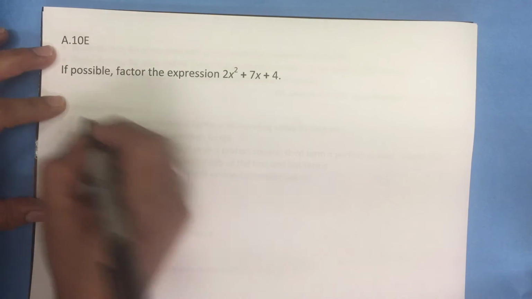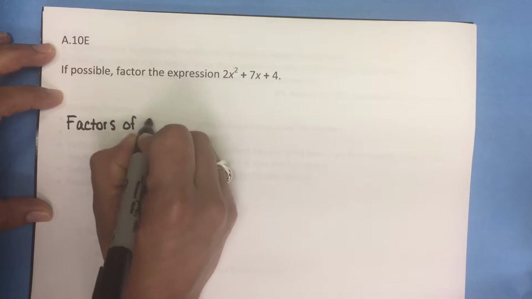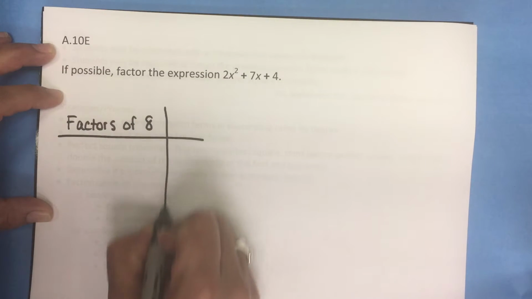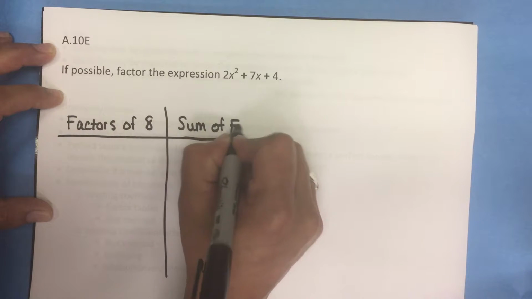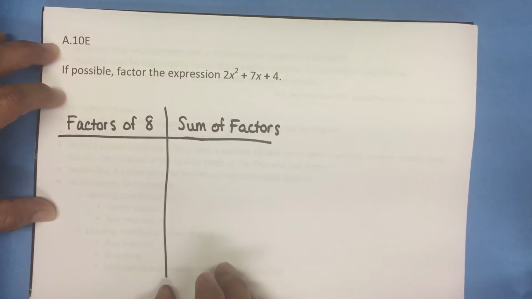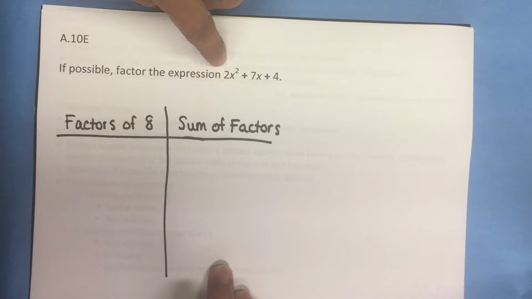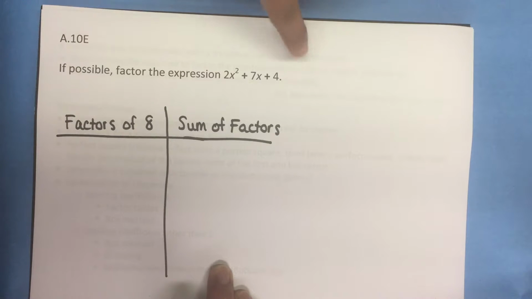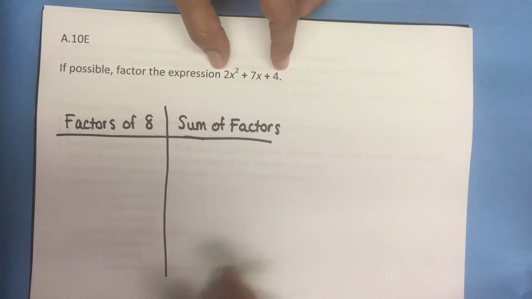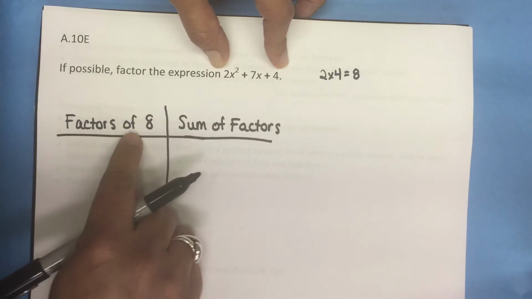So I'm going to create a factor table, which is going to show me factors of positive 8, and then the sum of those factors. Now the reason why I'm listing the factors of positive 8 is because when you have a trinomial with a leading coefficient, you take the term in front of that leading coefficient and you multiply that times the last term. So we multiply 2 times 4, which gives us a positive 8, which is why we're going to list the factors of 8.